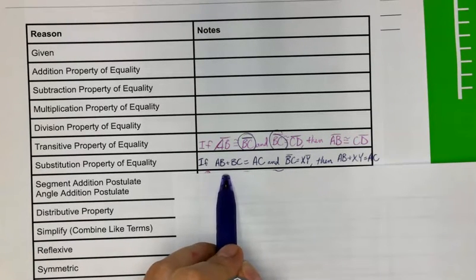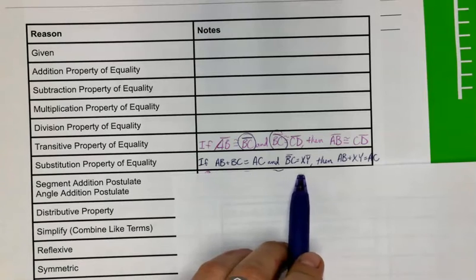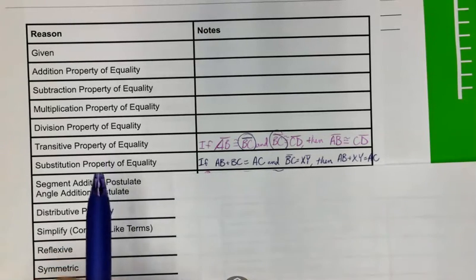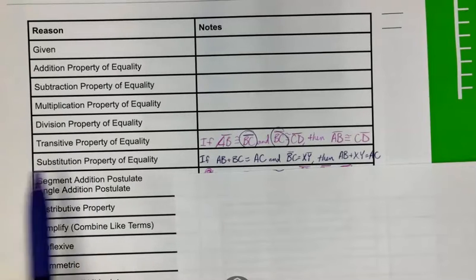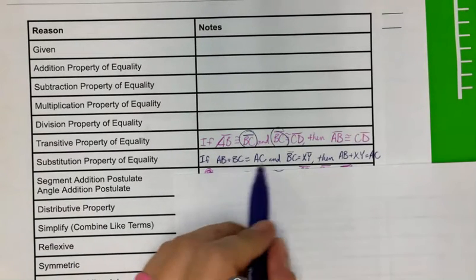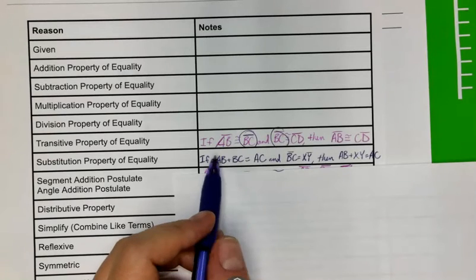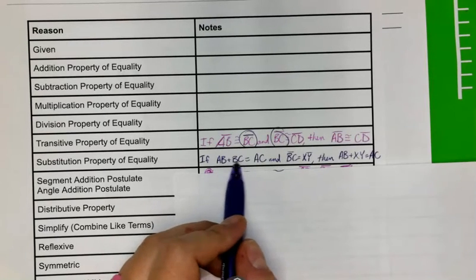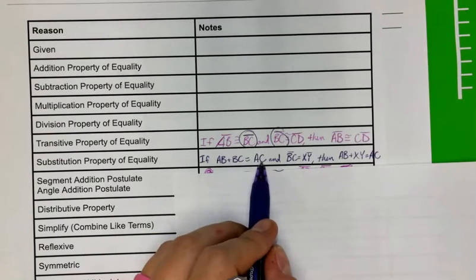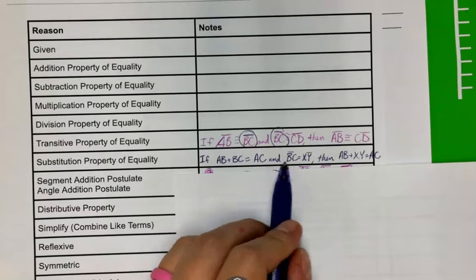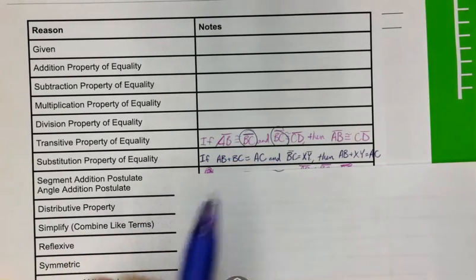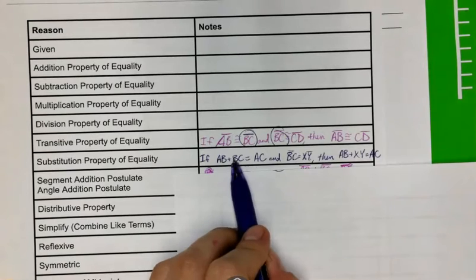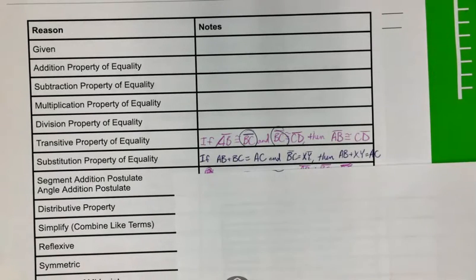Alright, hopefully you paused it and copied it. This one's going to be a little different. These are the most mixed up ones. People get confused on which one's transitive and which one's substitution, because they can look very similar. So if you have something like this in one of your steps, where AB plus BC is equal to AC, and it also tells you that BC is equal to XY. BC is one of the ones in this equation right here.